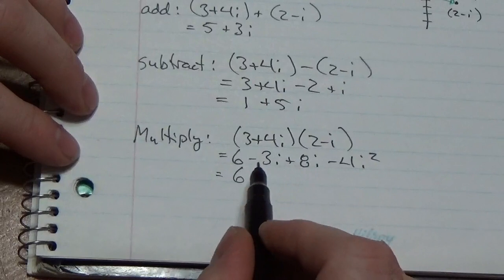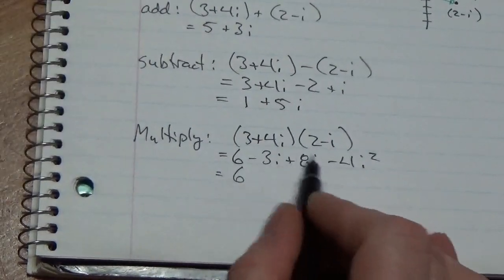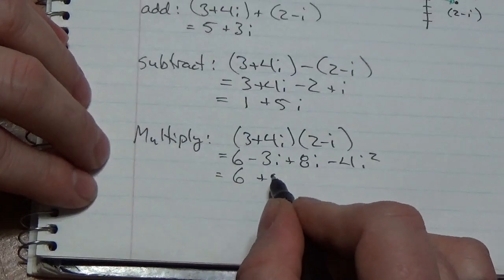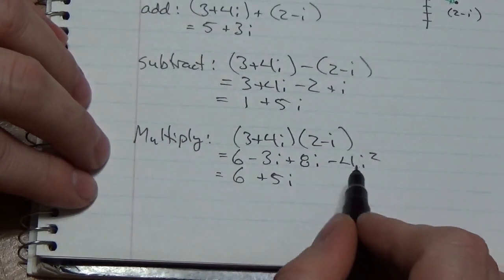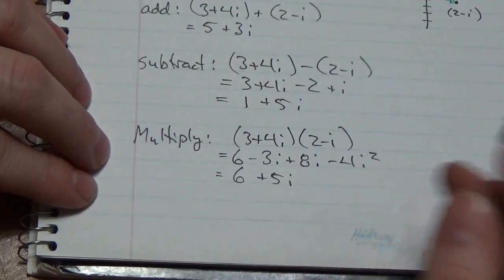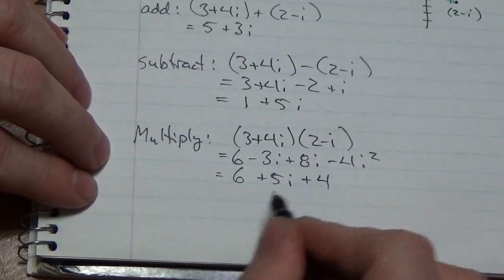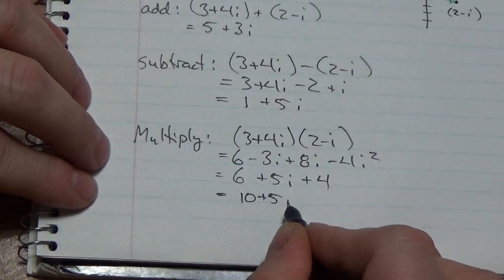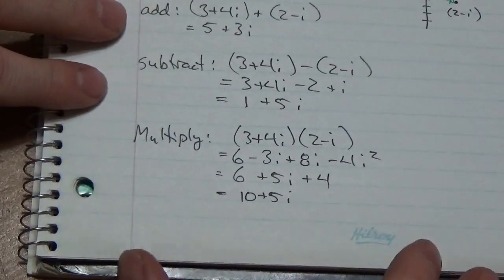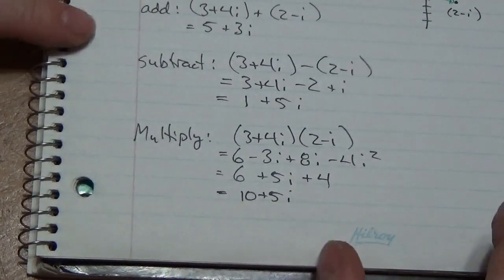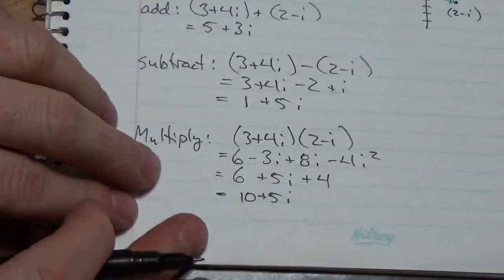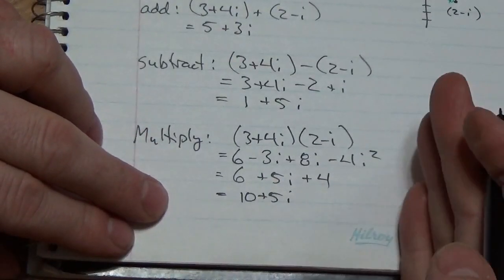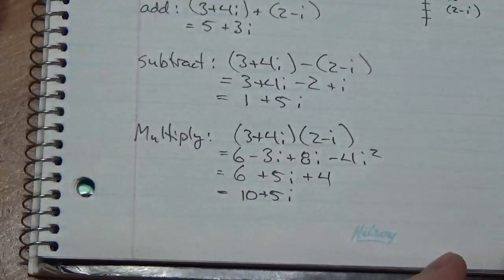Now, that's going to be 6. Then looking at how many i's I have, negative 3i plus 8i is 5i. But this negative 4 times i squared, well, i squared is negative 1, so it's going to be positive 4. And so our answer here is 10 plus 5i. I know what that means: I go 10 along the real axis, multiply 5 by i, which rotates it 90 degrees, and go up 5.